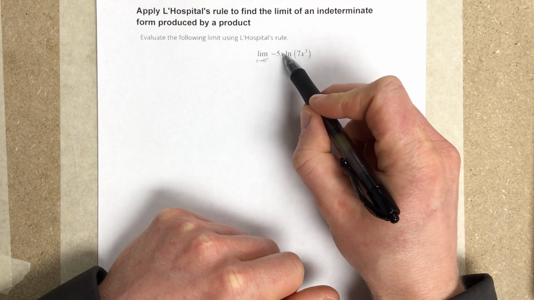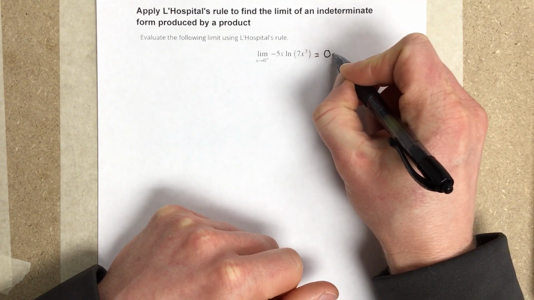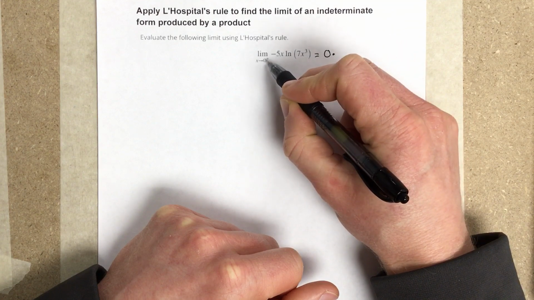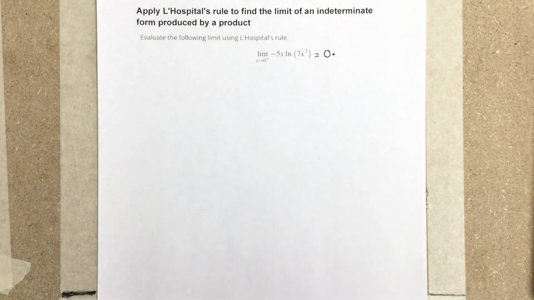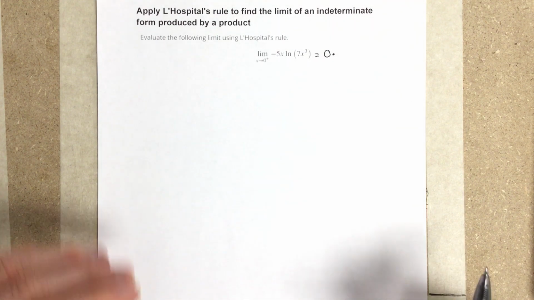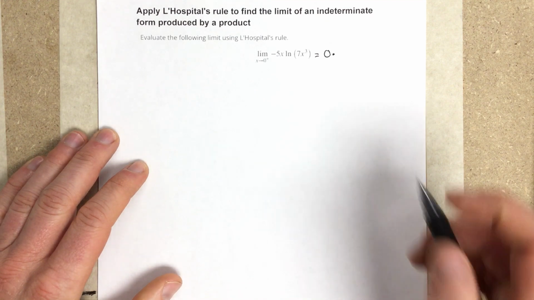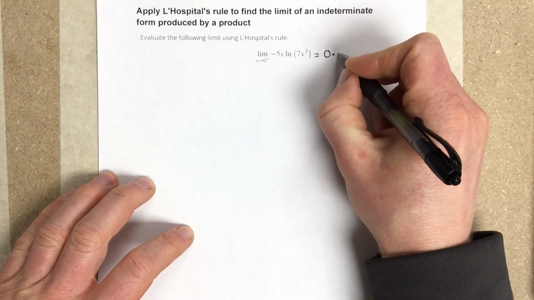So if we plug in 0 here, we're going to end up with 0 times the limit as you approach 0 from the right for this natural log. You end up with this 0 times infinity piece here. Actually it's negative infinity, because if you take the natural log of something like 0.1, you're going to be approaching negative infinity. So this is 0 times negative infinity.